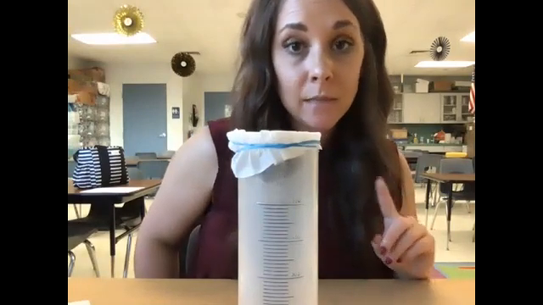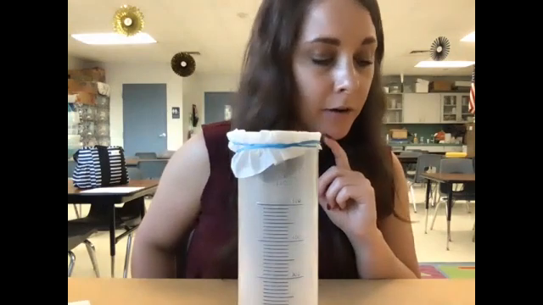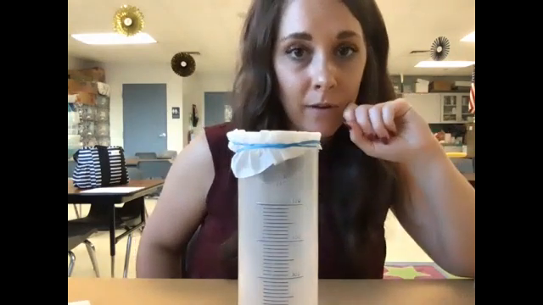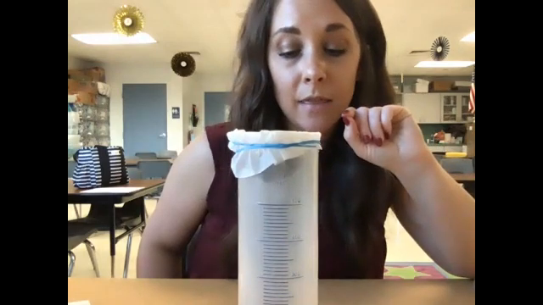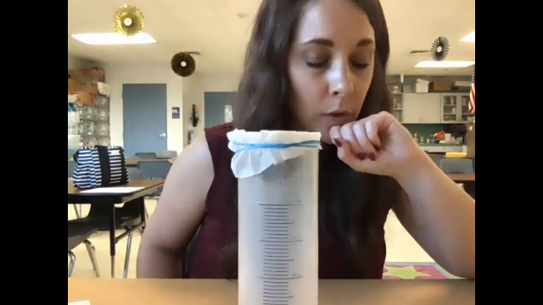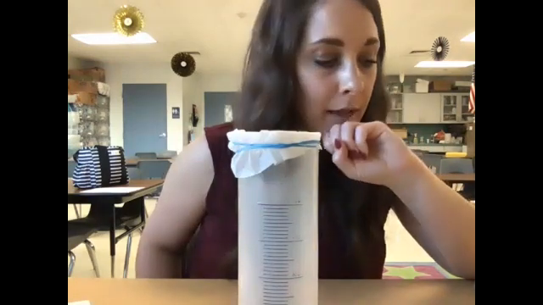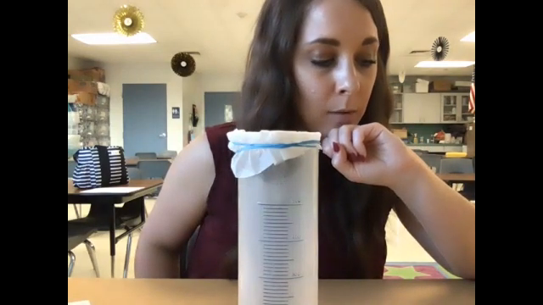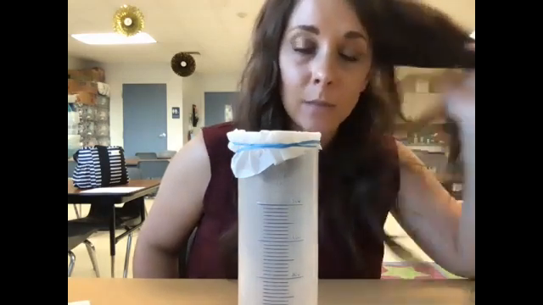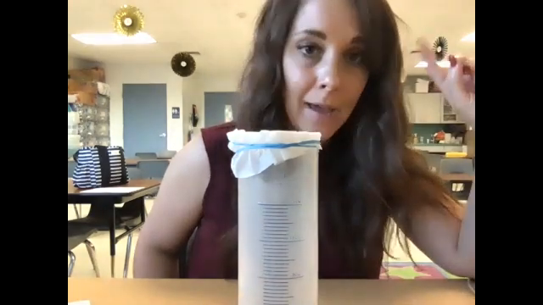If you think back to the experiment on friction, we talked about a variable. And remember, a variable is a part of an experiment that changes. You can only have one variable. We are using the same amount of each soil, the same amount of water, and we are timing them for the same amount of time. Our variable in this investigation is the different types of soils. That's my only variable, and I can only have one.